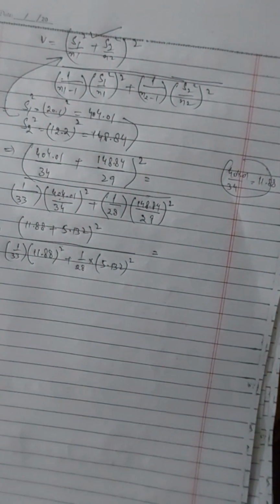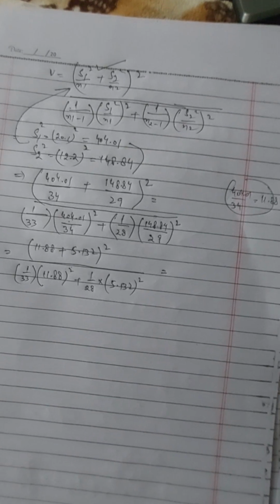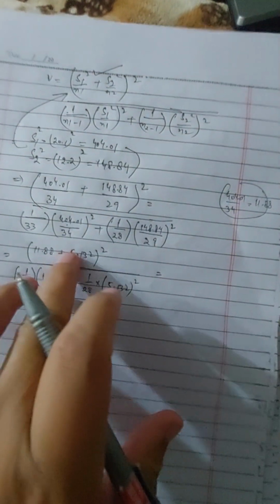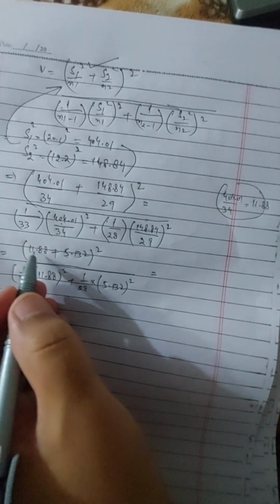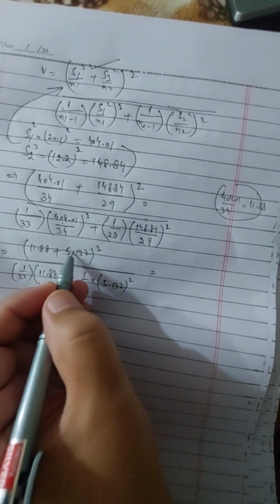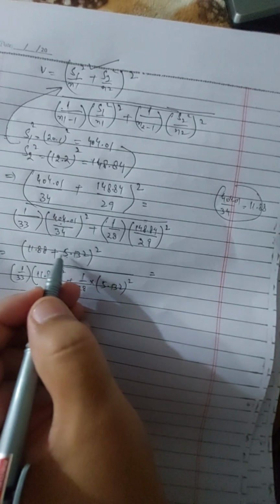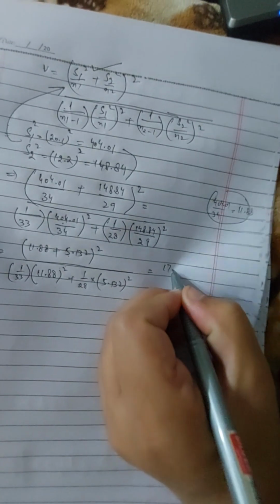Okay, so now let's calculate the first part over here. 11 plus 5 gives us 16, and 88 plus 132 gives us about 17 point something.